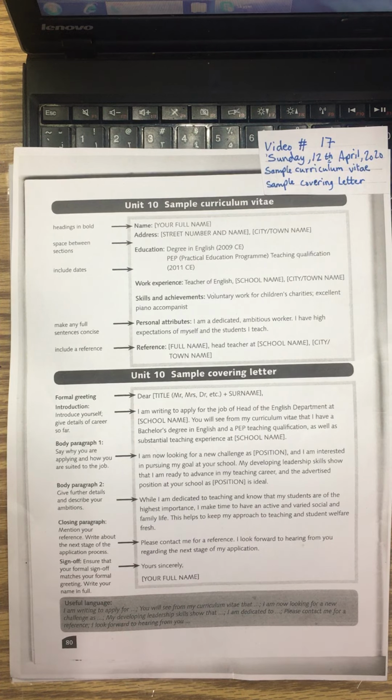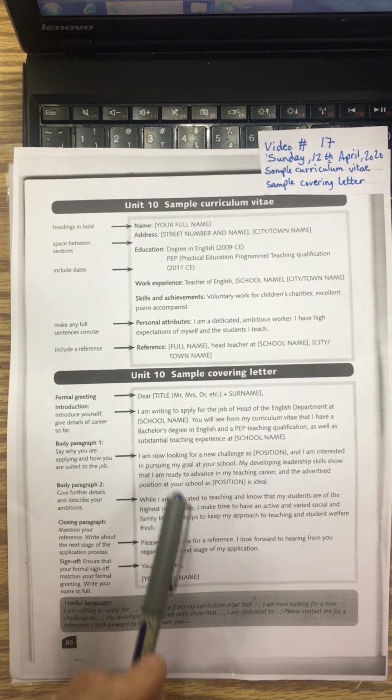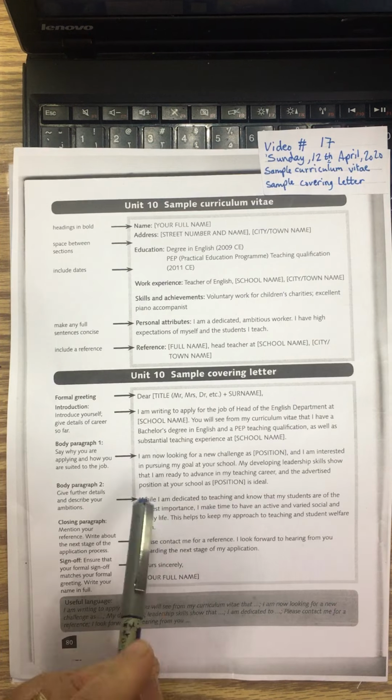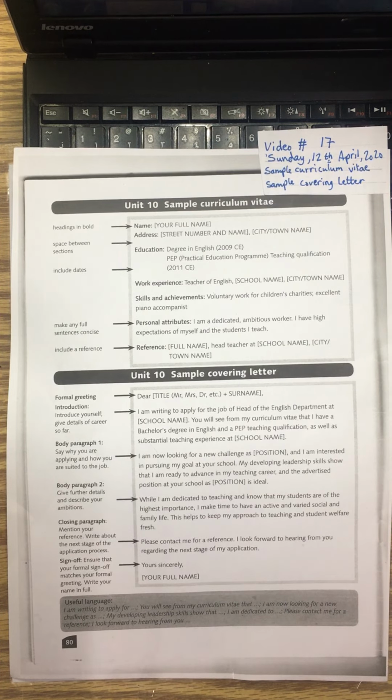Okay, this is the first one. Now let's move to the body. This was the introduction. First of all, I introduced myself and the reason why I'm writing, and why they should choose me. Now let's go to the body. I give them now more details about me. So in this body we have 2 paragraphs and there is a line between each paragraph.